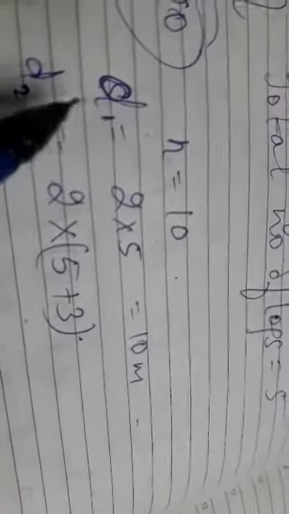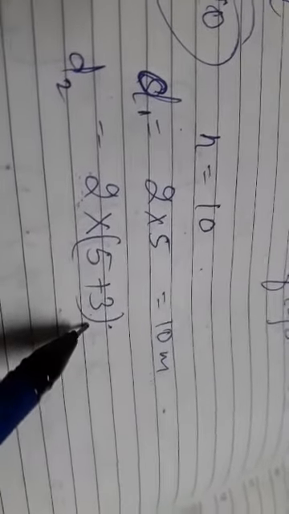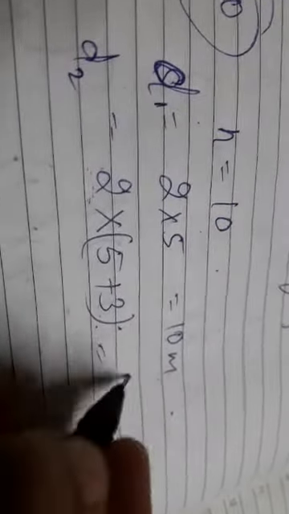So look here: n is equal to 10, the number of potatoes. d1 is equal to 2 into 5, so for the first potato she runs 10 meters. Then 5 plus 3 for the second potato, and she runs this distance twice. So what is 5 plus 3? 8. 8 twos are 16 meters. Now what is d3? Check the diagram again.